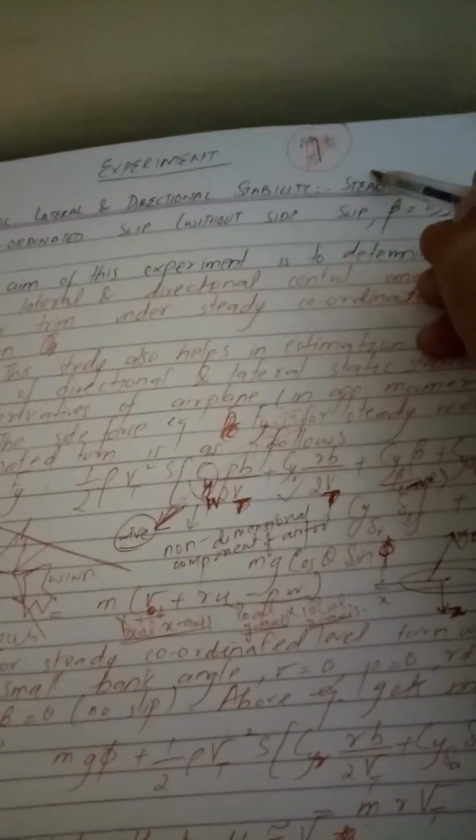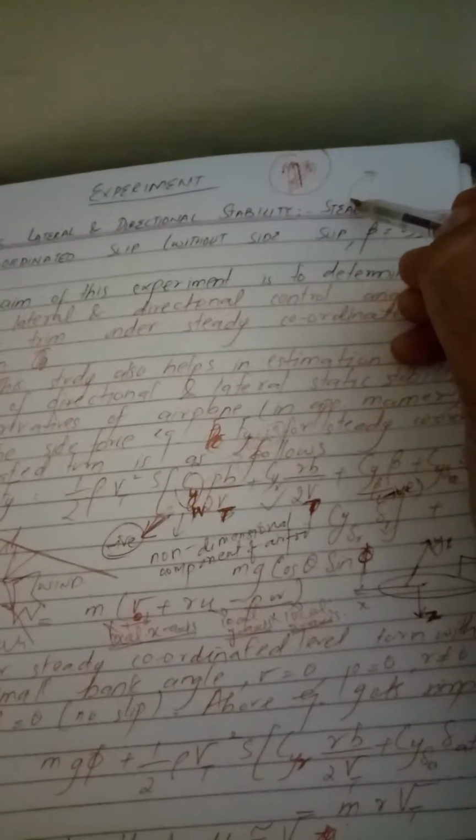The aim of this experiment is to determine the lateral and directional control angles for trim under a steady coordinated turn. If the aircraft is turning in a coordinated turn, what will make up the equation for that?